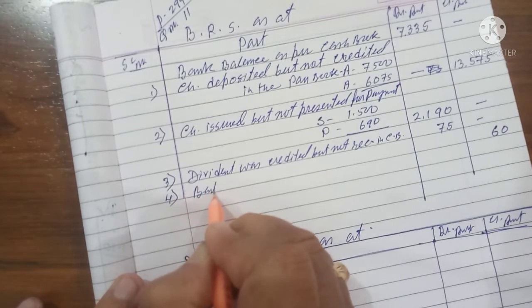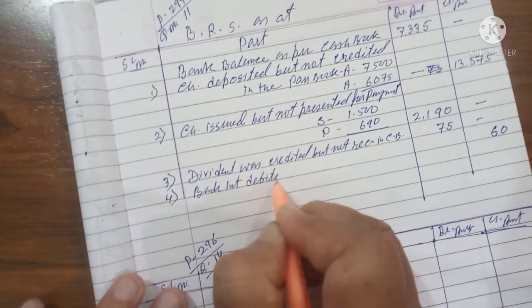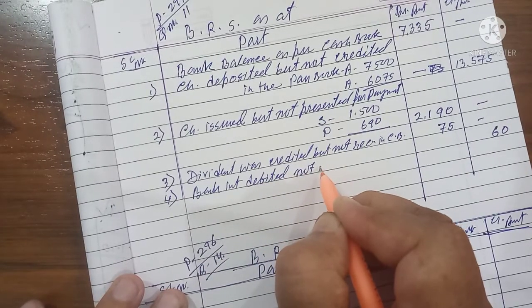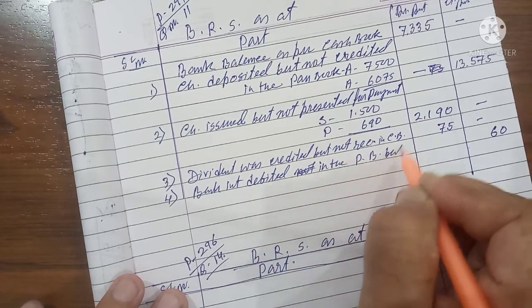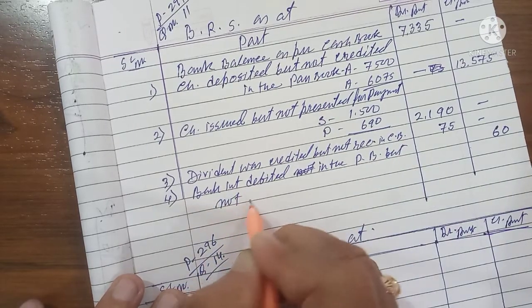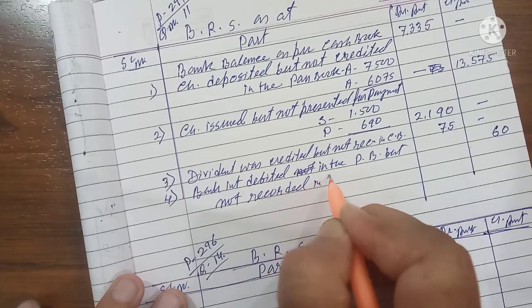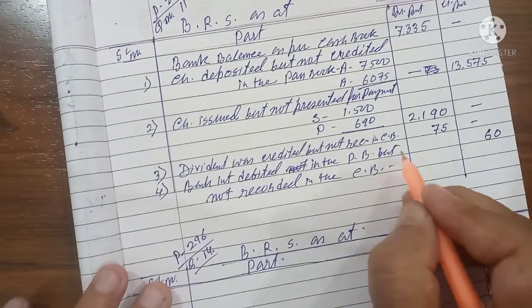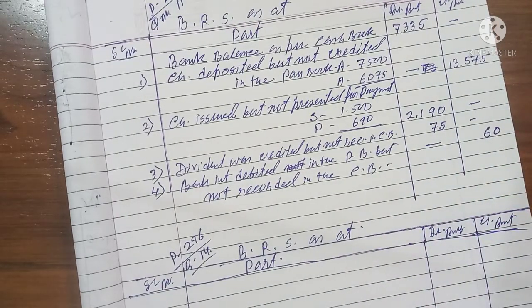Here you have to write bank interest debited in the passbook but not recorded in the cash book. Correct? Over. Now you have to find out the balance.